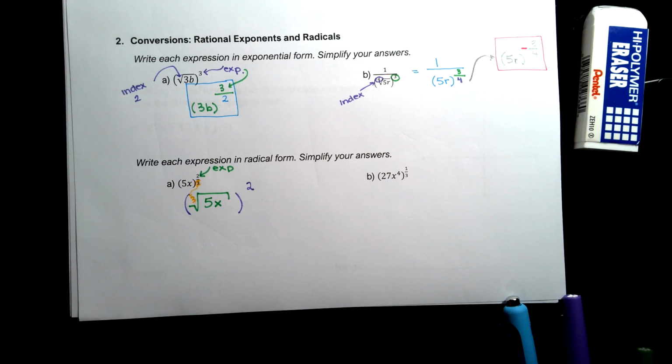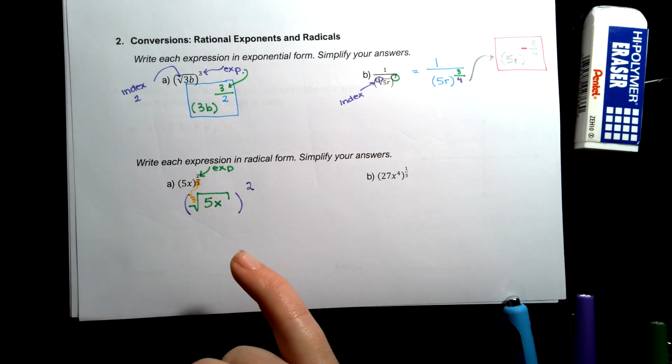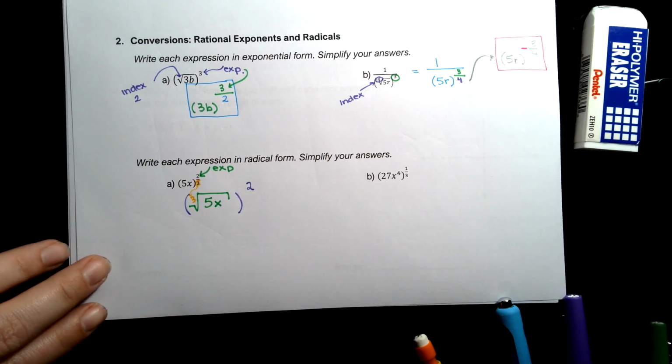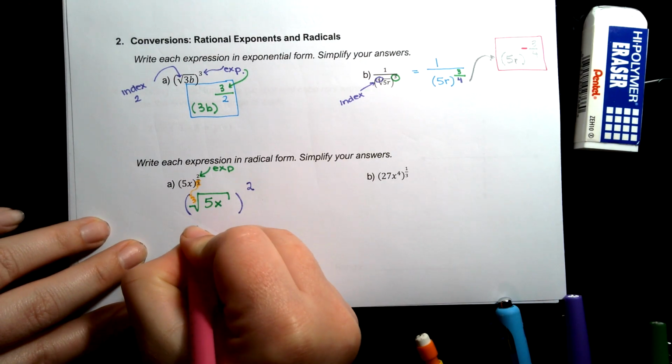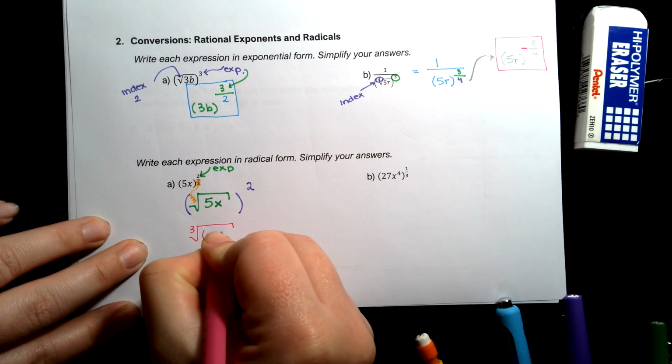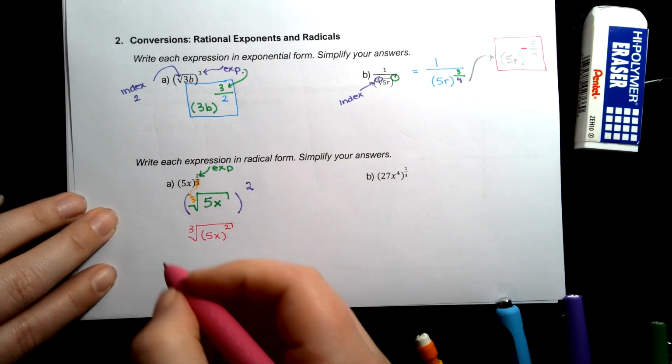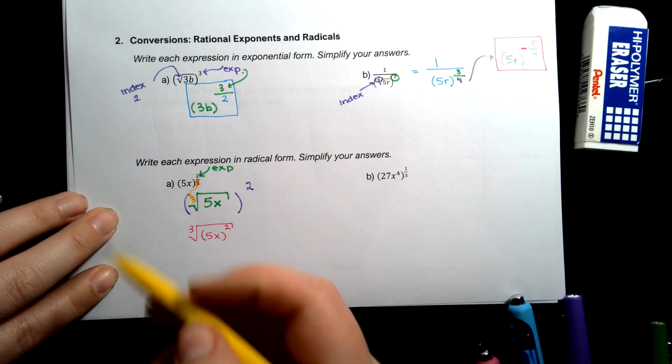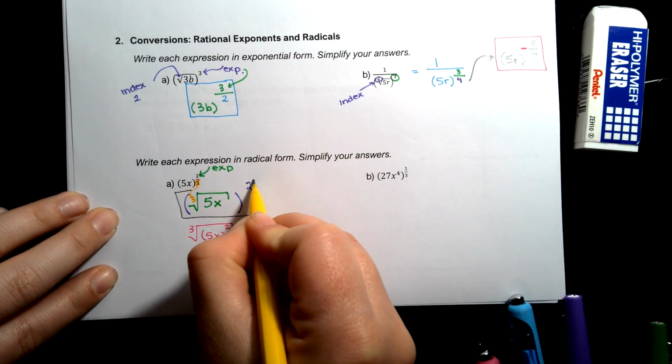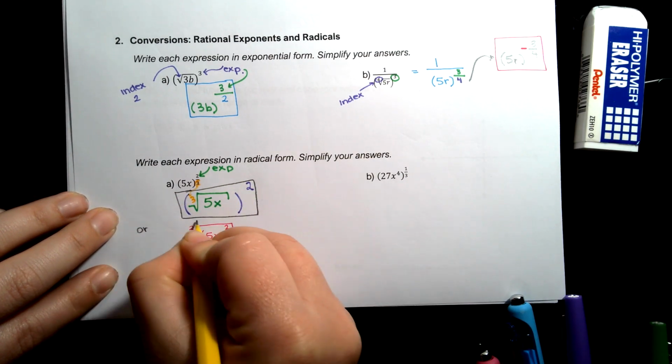Now it is asking you to simplify your answer. So we have options here. So this is one of the options. Next, we can have an option of a cube root. Inside here, we have 5x squared. This is an option. So let's go ahead and put boxes around our possible answers. Here's an answer. Or here's an answer.